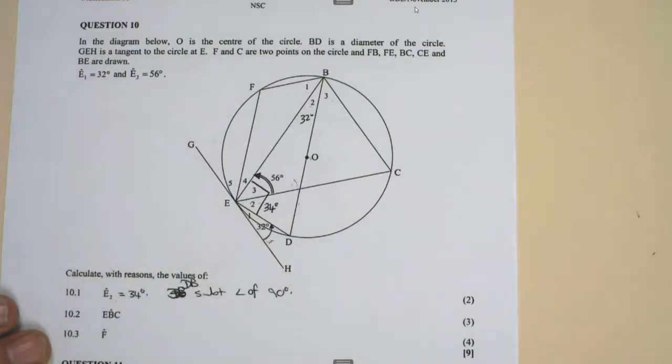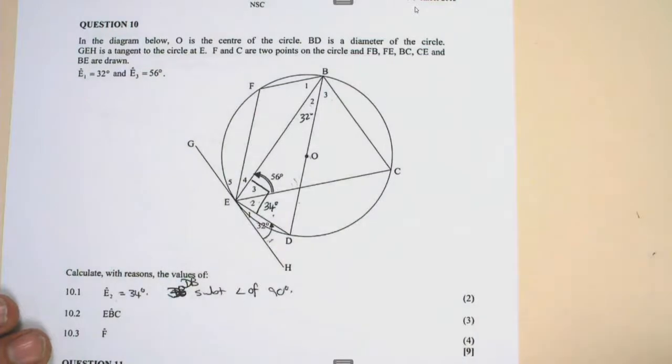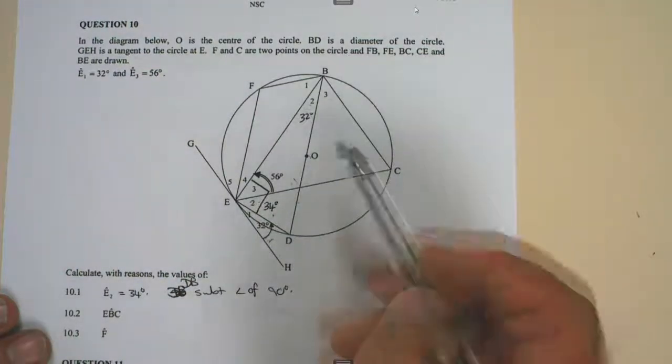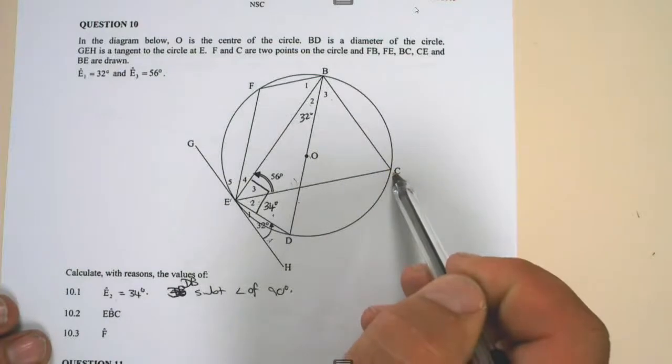DB subtends an angle of 90 degrees. If that's a diameter, that is 90. If that is 56, that will be 34 degrees. Now we want EBC. We want that whole angle there.